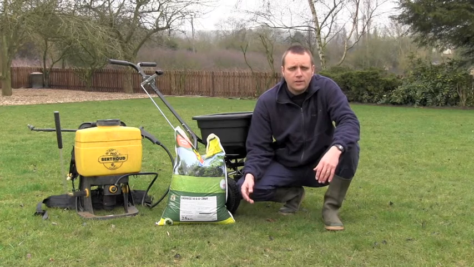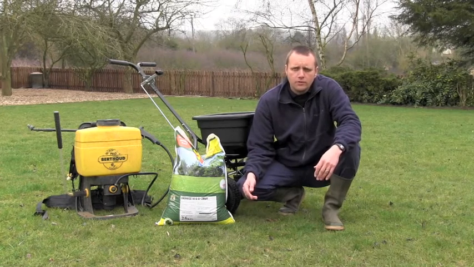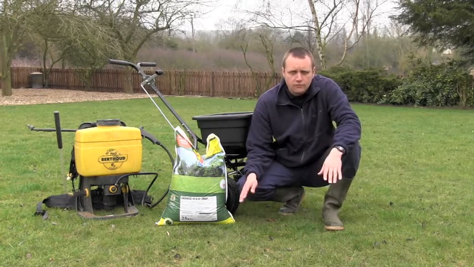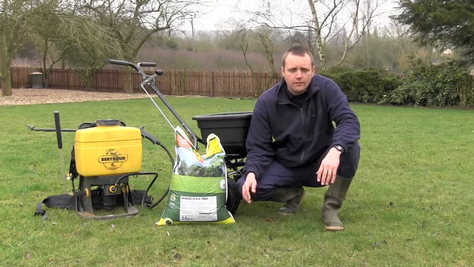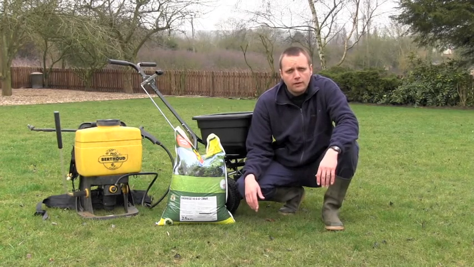Now, fertilisation improves the colour, appearance, wear and helps with disease resistance. A correctly fertilised lawn looks healthy and lush.